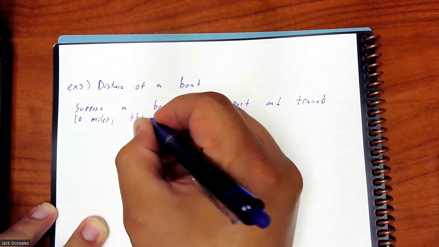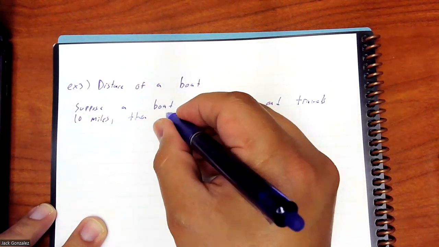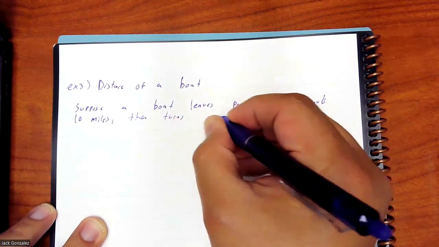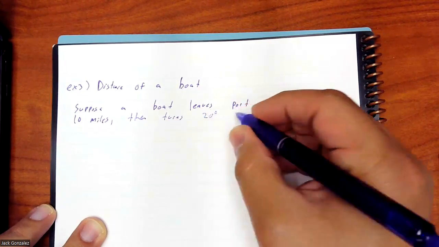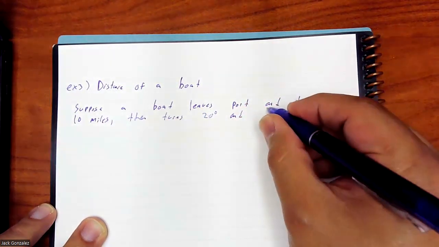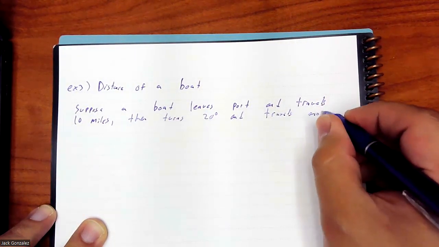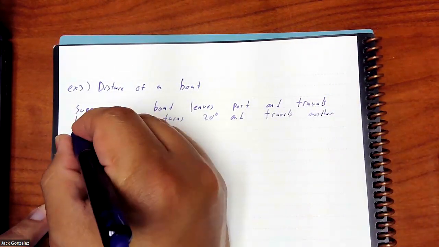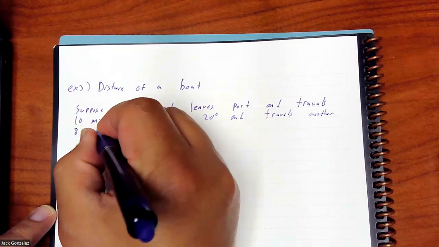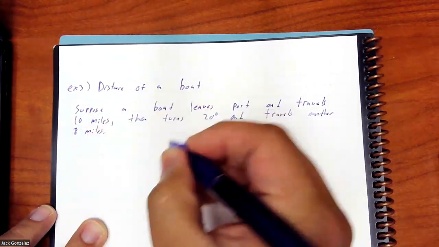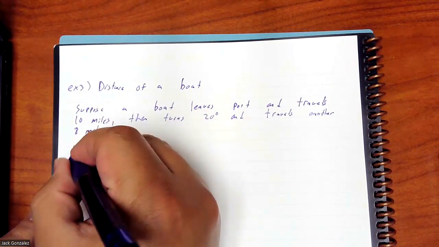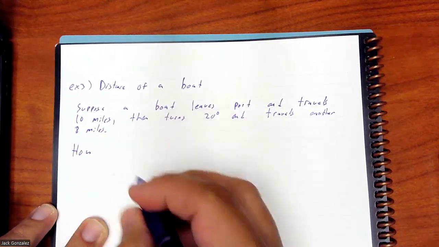Then turns 20 degrees and travels another 8 miles. How far is the boat from the port?